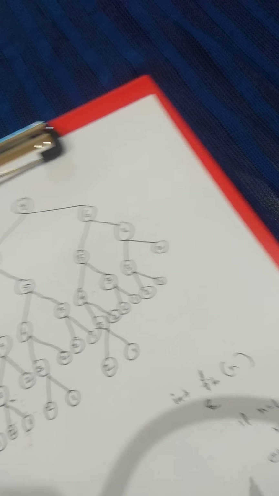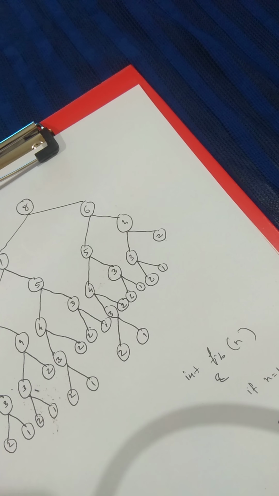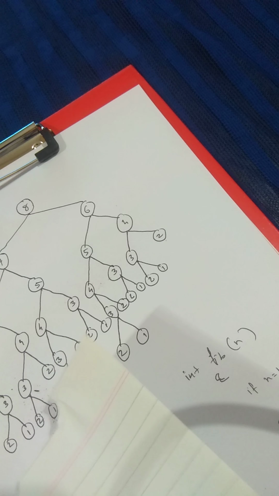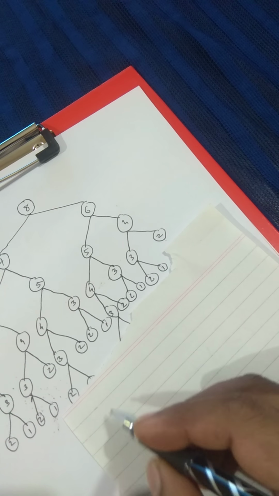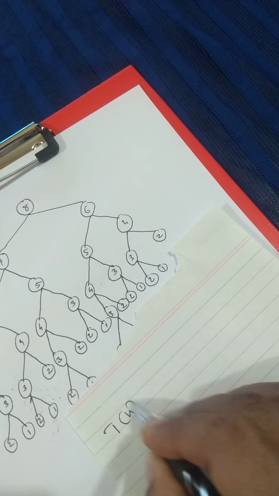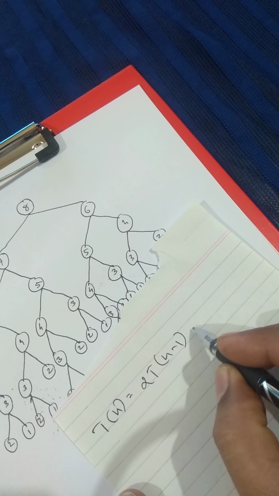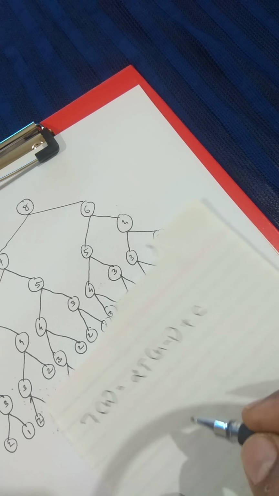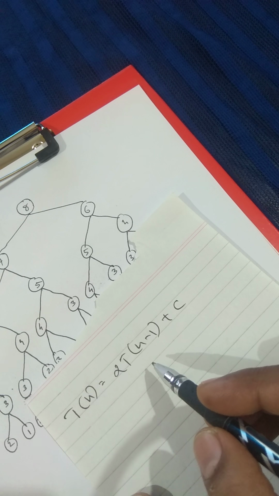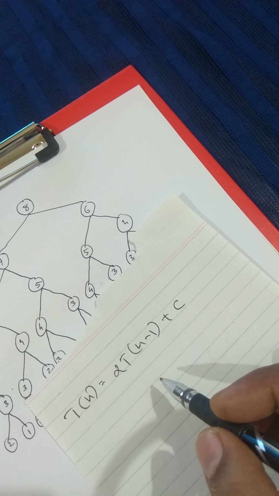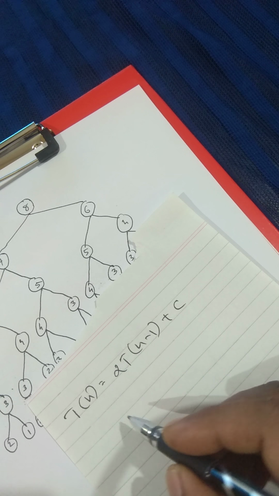For the calculation of the upper bound, our recurrence equation was T(n) equals 2T(n minus 1) plus C. This was the recurrence equation used to find the upper bound of this recursive algorithm. What was the complexity?